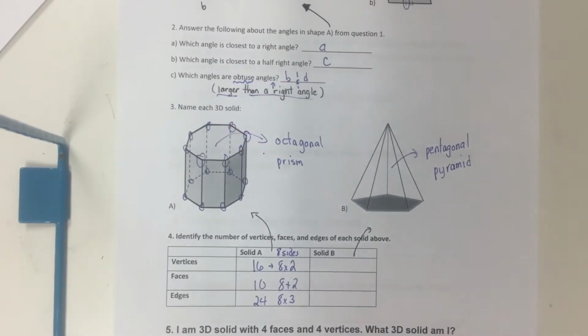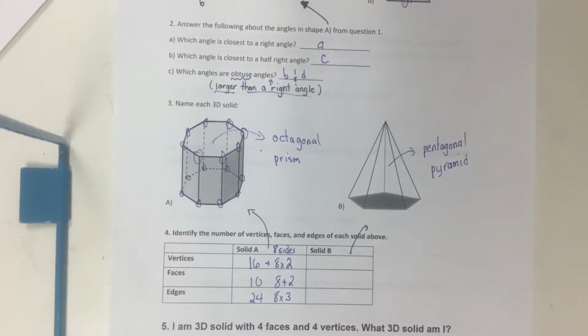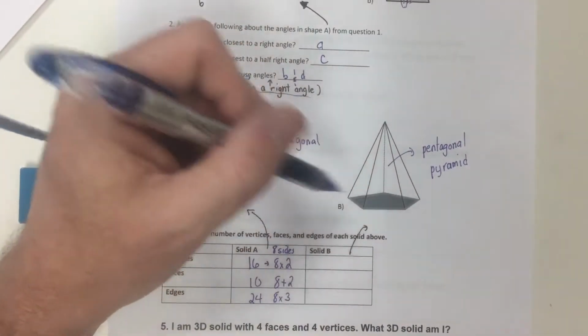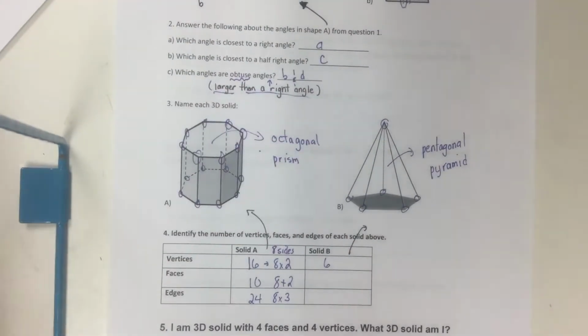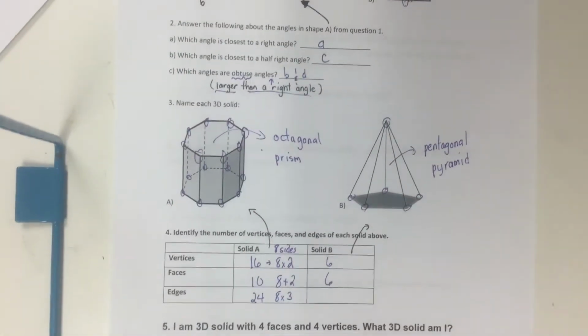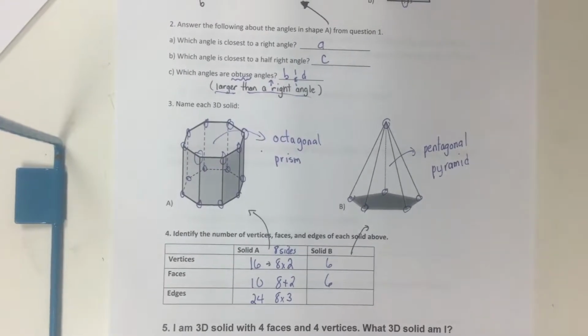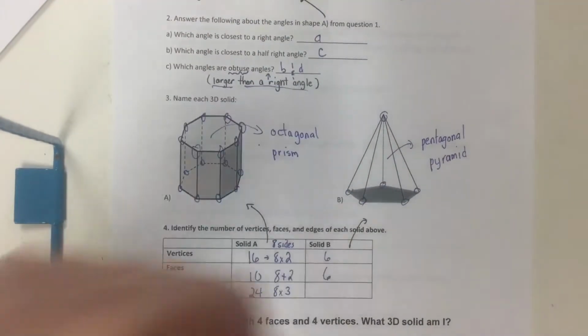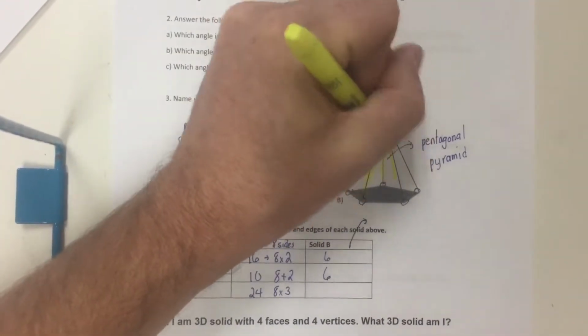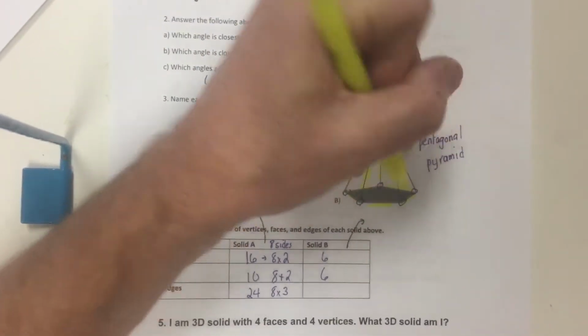The pyramid. Do pyramids have usually more vertices, faces, and edges, or fewer than prisms? Yeah, fewer. Okay, so our numbers should be smaller here. How many vertices? 1, 2, 3, 4, 5, 6, right? We learned that every pyramid has the same number of faces as vertices. Do you remember that? Yes. Made a big deal about that. So, if you got one of these wrong and one of these right, remember, if it's a pyramid, faces and vertices will always be the same number. Okay? And then the edges, you've got 5 of these, right? And 5 of these. So how many in total? 10.